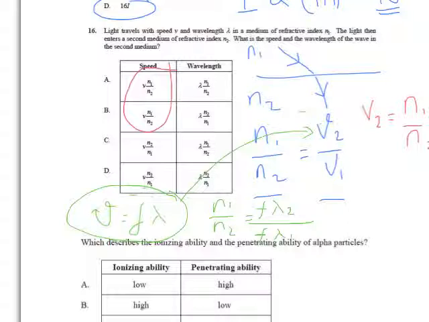Frequency, and this is something you're going to have to remember, does not change as the light ray goes into a different medium.